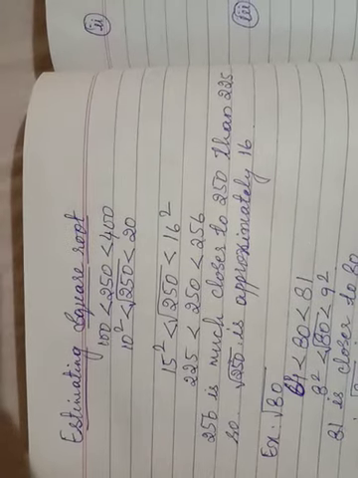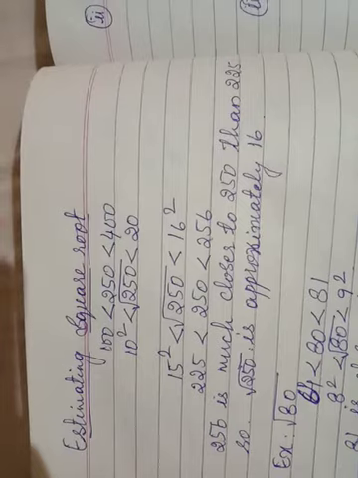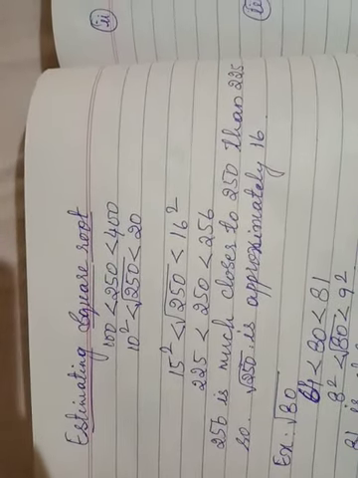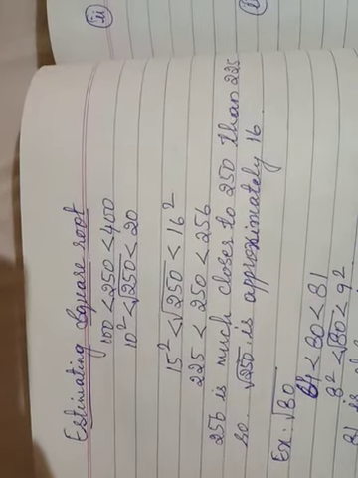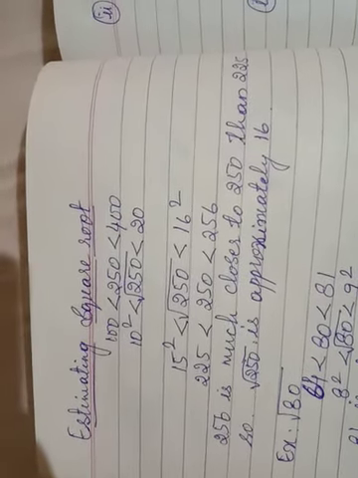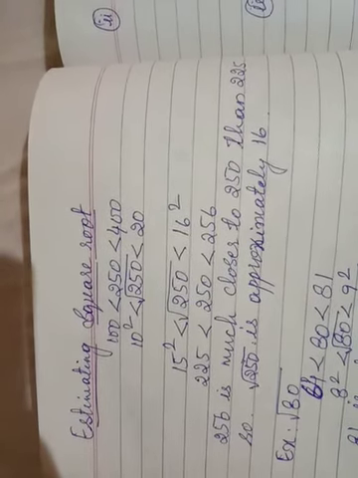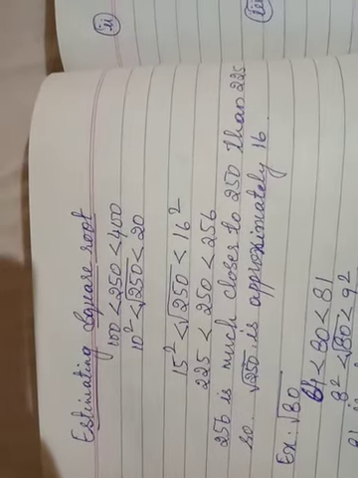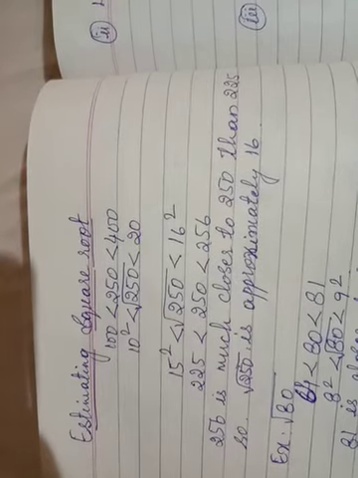Hello children, in the last class we studied decimal numbers and finding square roots and squares by using the division method. Now we are going to study estimating the square root. Okay, estimating the square root.